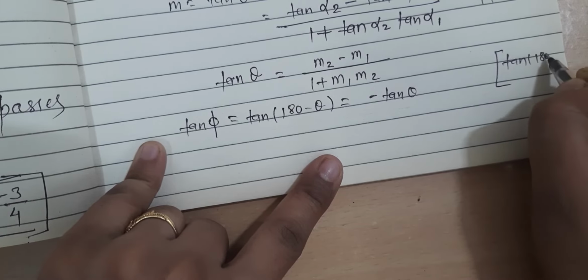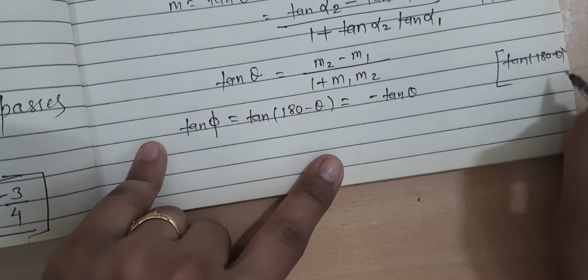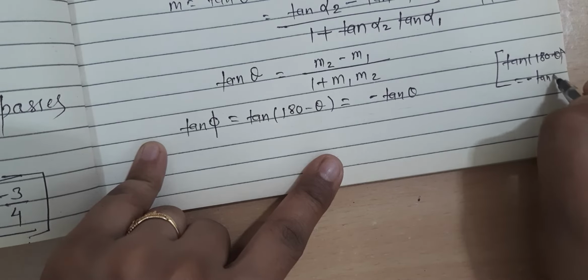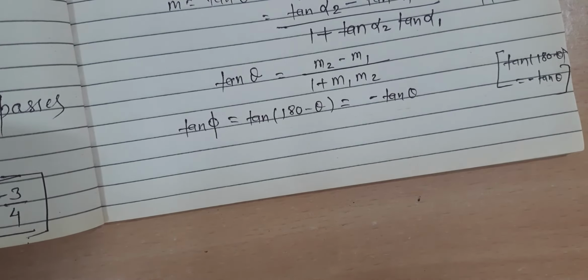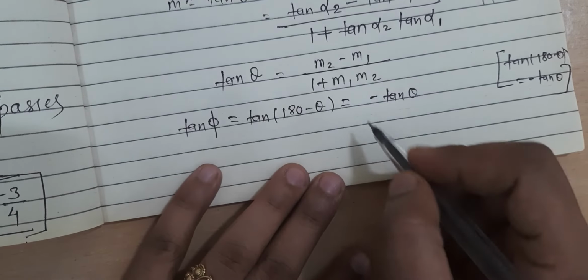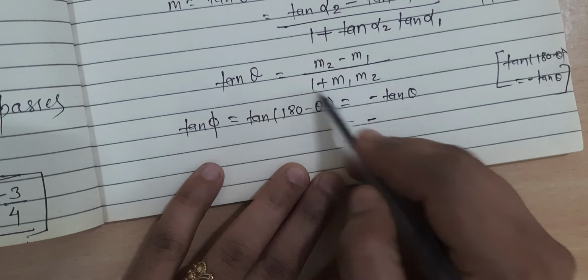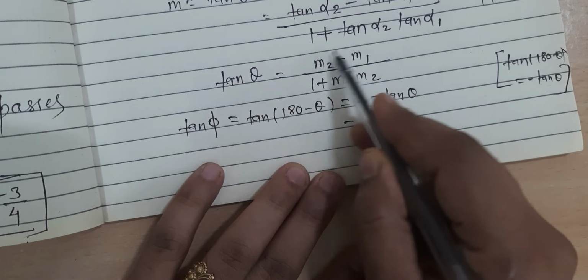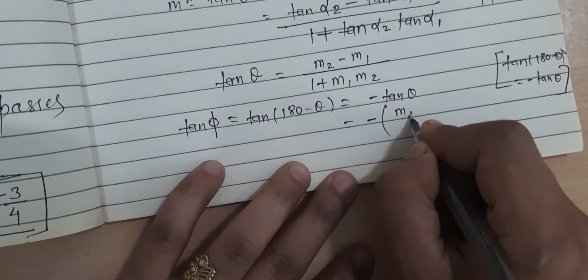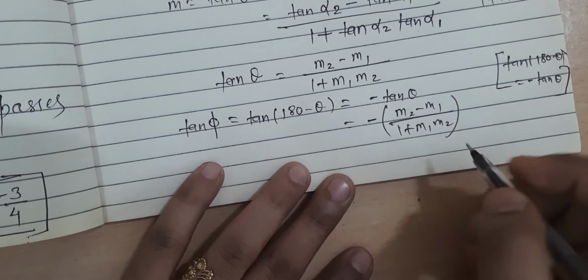That is why, if you are not at all interested in the derivation, you can skip it, but if you really want to see, then you can go through it once. So minus tan theta, and we know the formula of tan theta. You can put the value of tan theta here: m2 minus m1 upon 1 plus m1 m2.